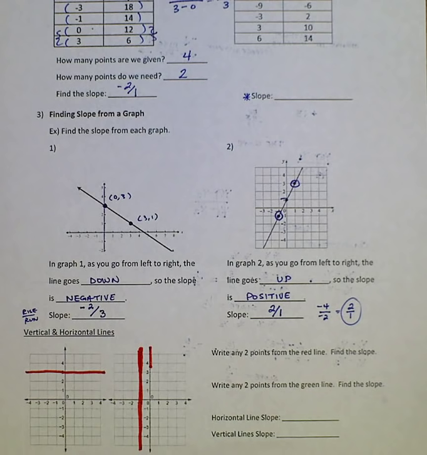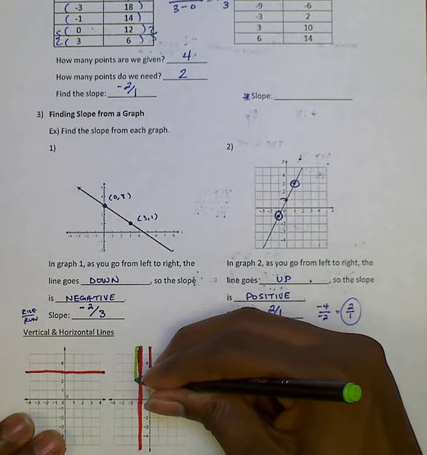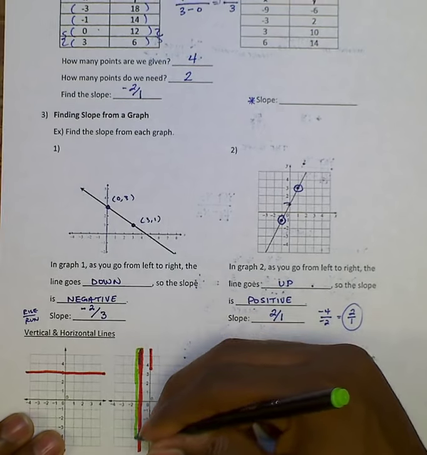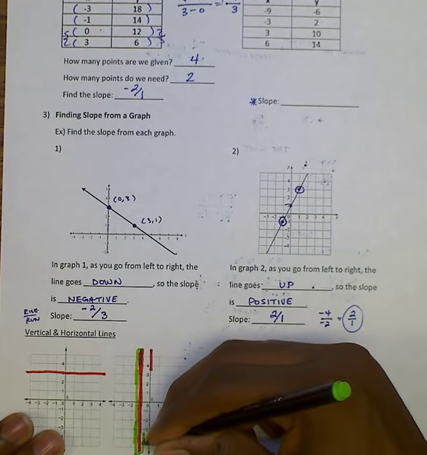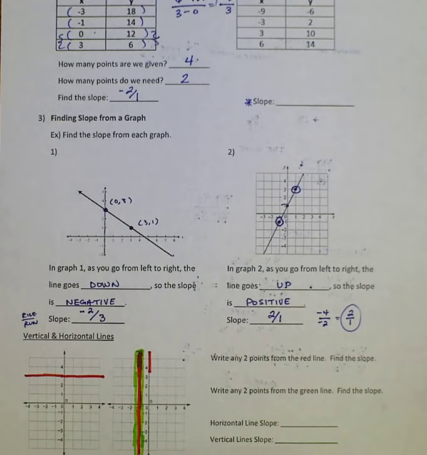Oh, I should have used green. Sorry, guys. I'm going to use green here. Alright. Pretend I did that right the first time.